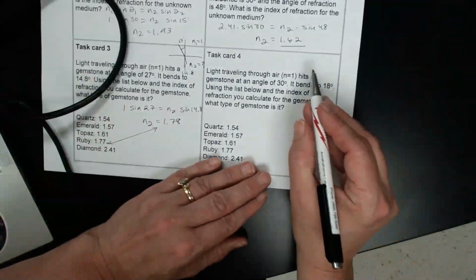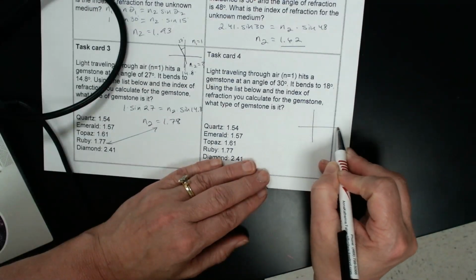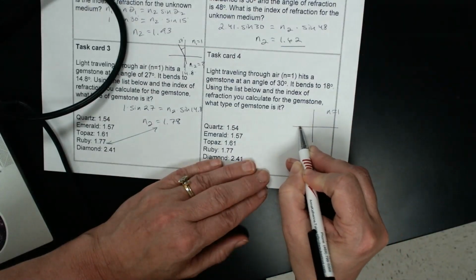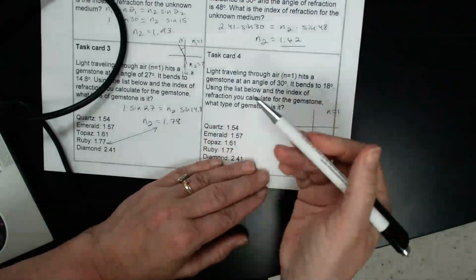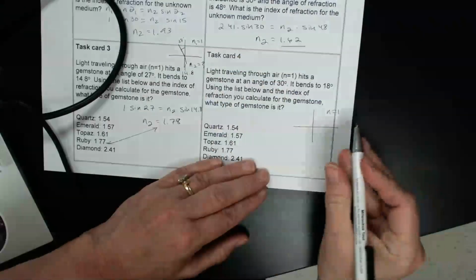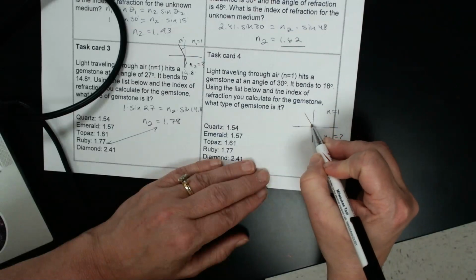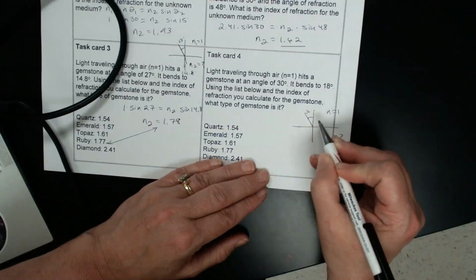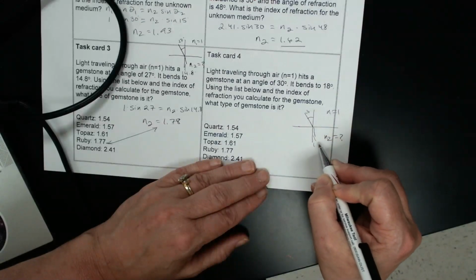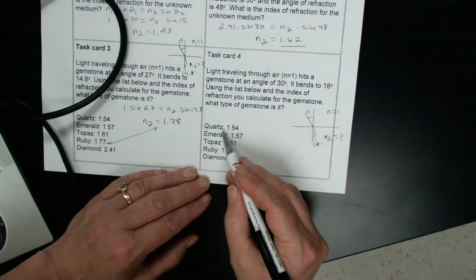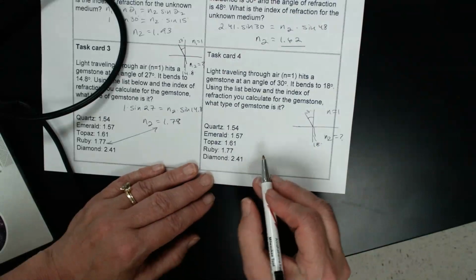One more similar one. We've got an N value of 1, and you're not always going to be coming from air into something, okay? But we're just doing that in most of these examples. N2, don't know. Incoming angle of 30, bends to 18. So we're going to do the same type of thing we just did, and again, see which one of these it matches with.